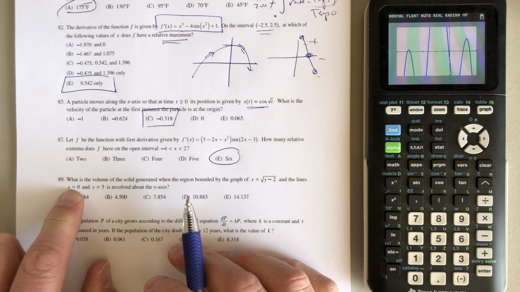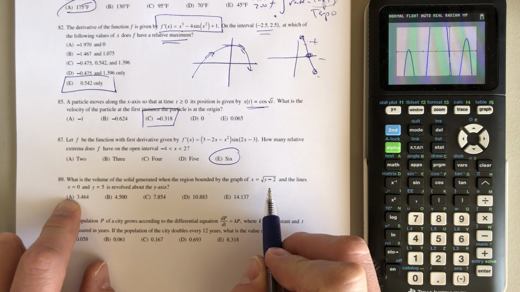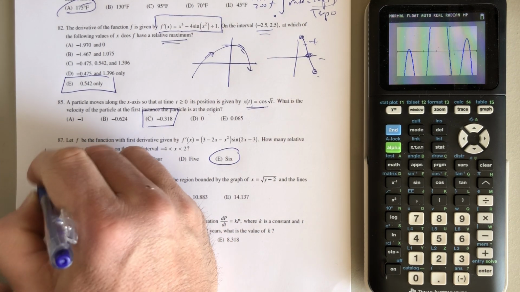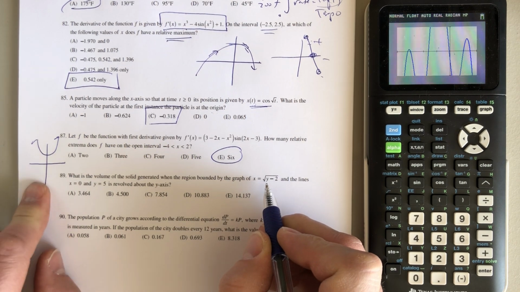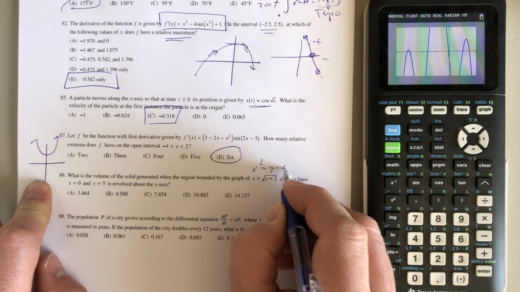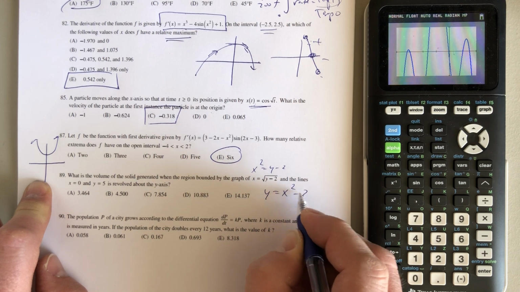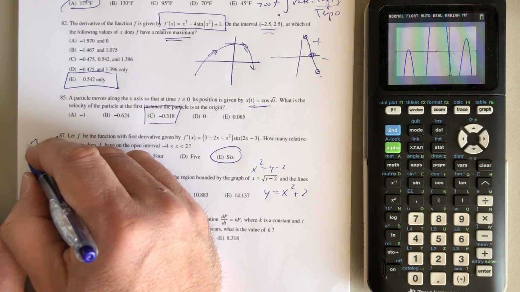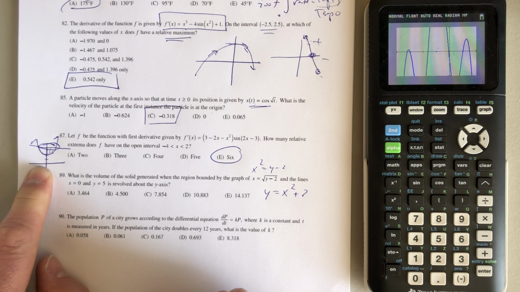All right, 89. So we have this volume from a graph, and we're going to rotate it around the y-axis. X is 5, so it looks like it's this curve right here. That's kind of crazy, so I'm going to square it. So x squared equals y minus 2. Add 2, so y equals x squared plus 2. So that's the plus 2. There's my x squared, and it's going to go right across here. It's going to rotate around the y-axis.